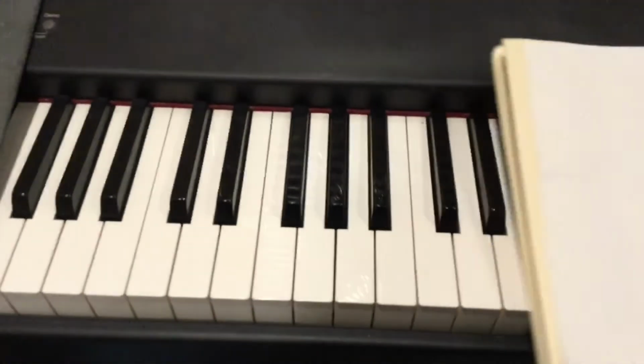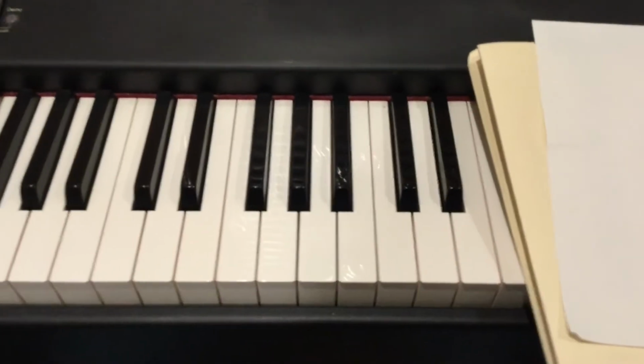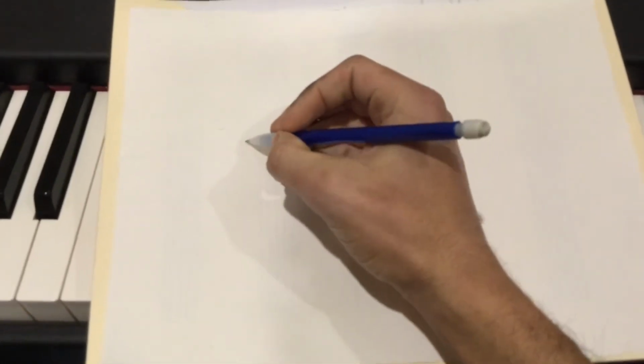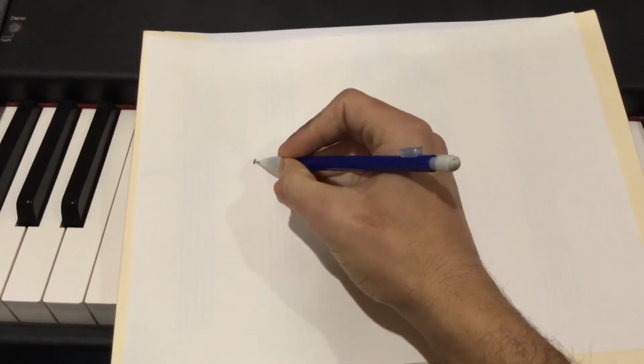So I want to draw a few diagrams so that you can start to learn how I visualize the major scale. Let's pick a random one. Let's try B flat. First of all, I'll just draw the scale as I see it in this diagram form. This is kind of blurry. Okay, there we go. And then I'll explain what this diagram means.